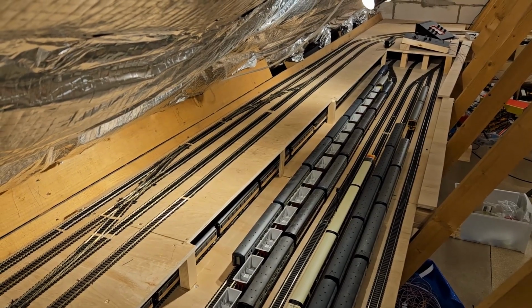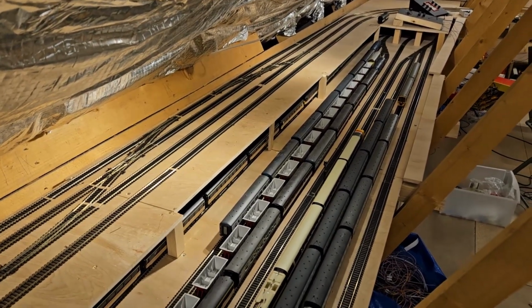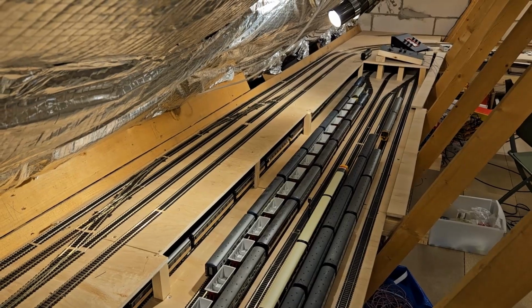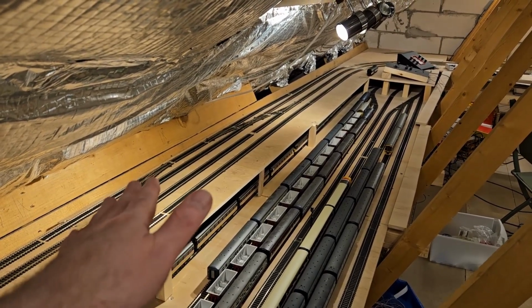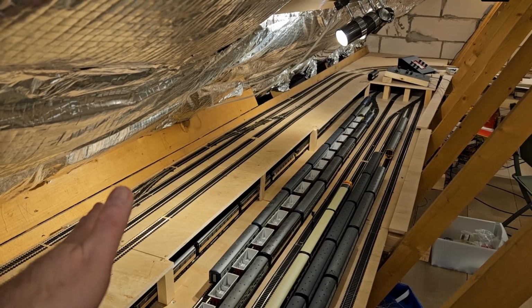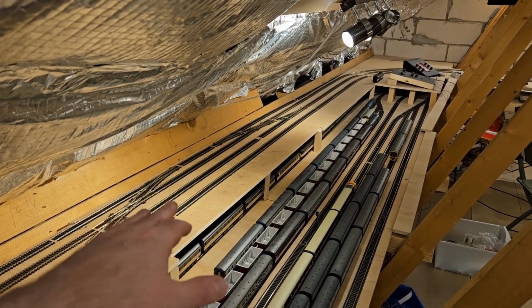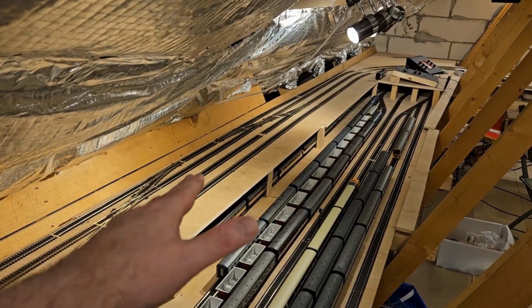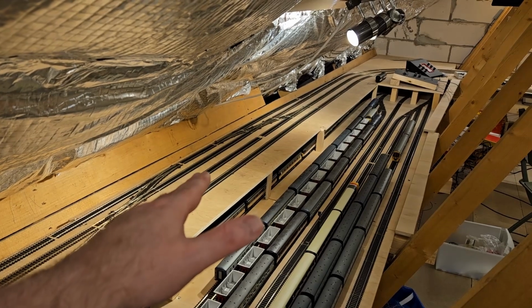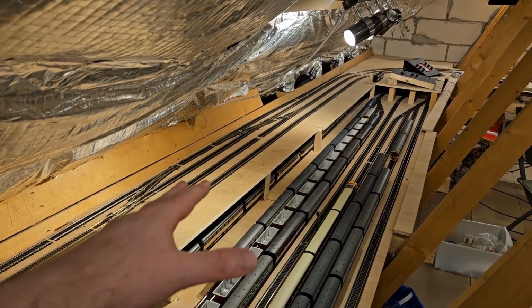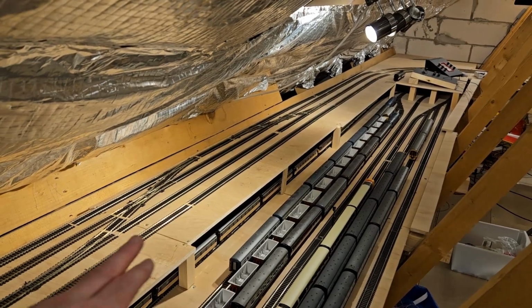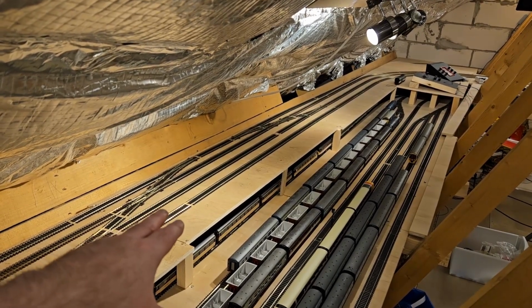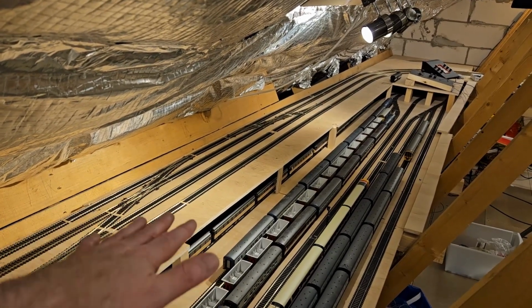And that brings with it an interesting problem that I haven't quite decided how I'm going to solve yet. The issue is that there's obviously only one bi-directional incline, and the line immediately to the right of the incline up on the top deck is what I see as an access line, and it gets trains from the inside two lines, which are sort of the main lines, to and from the incline.